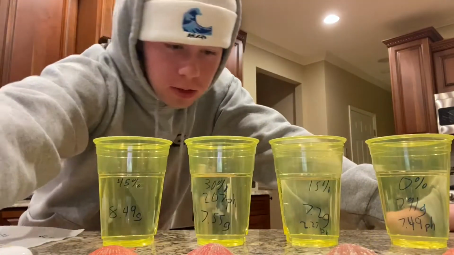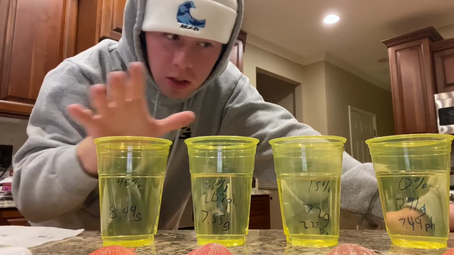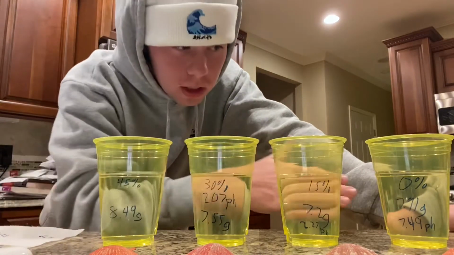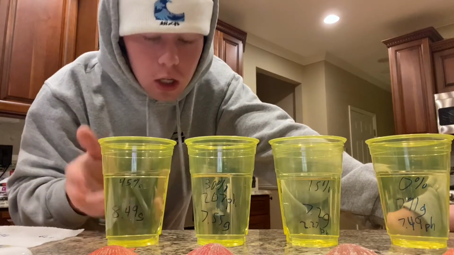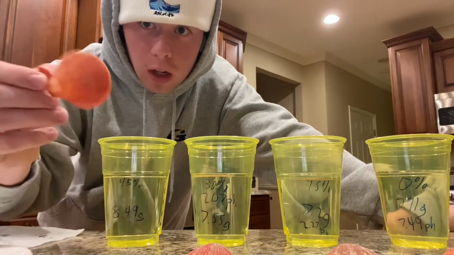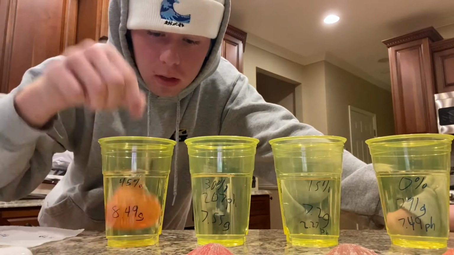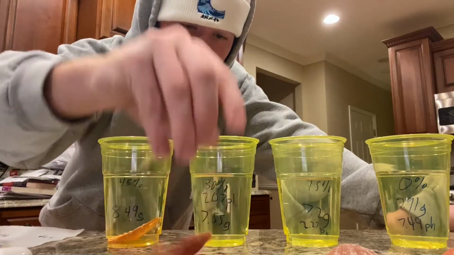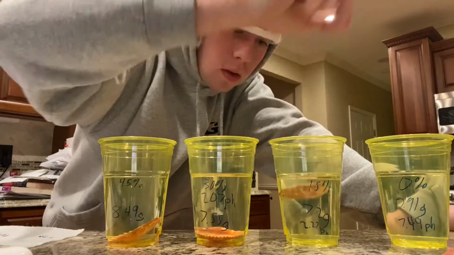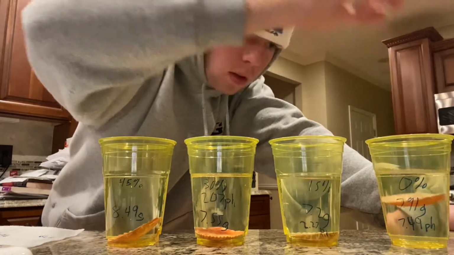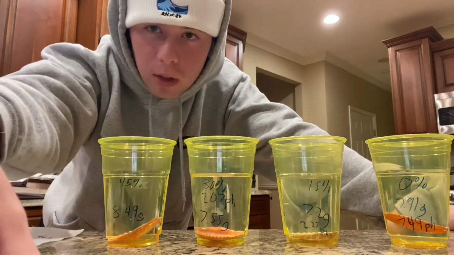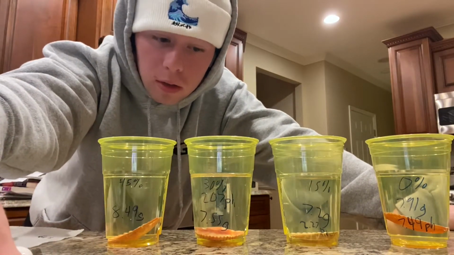All right, so after testing the pH levels in all the cups, we've marked it on the cups. You may not be able to really see it that well, but trust me, it is there. So we are now going to put our shells in each of the cups. And now we leave them to sit for 3 to 4 days. And then we will come back to see the results of our little experiment.